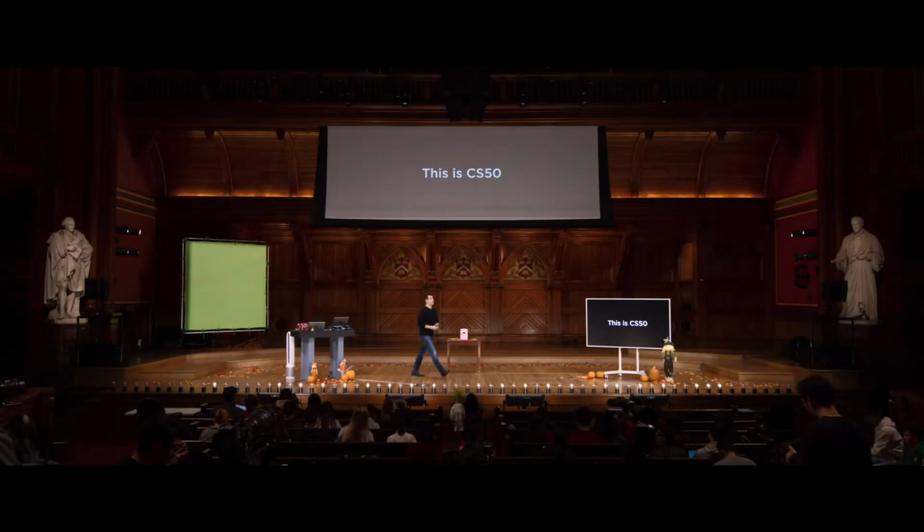This is CS50, and this is already week 7. And this is the week where we'll continue where we left off with Python, introducing you to a bit more syntax and capabilities of the language so you can solve interesting problems. But a lot of those problems increasingly are now going to involve data in some form.